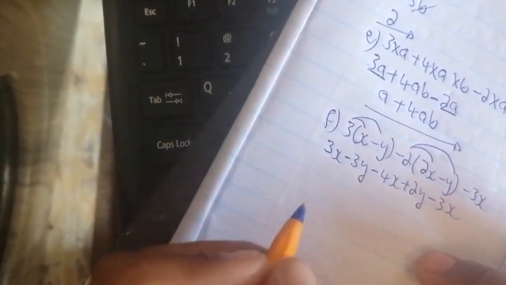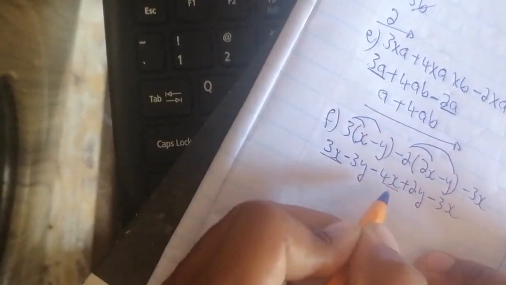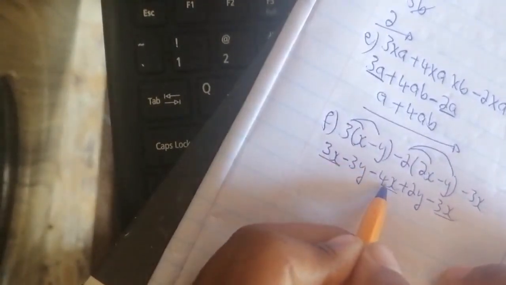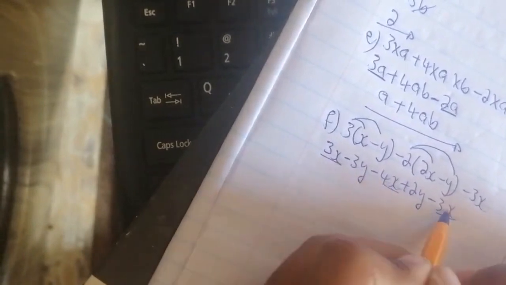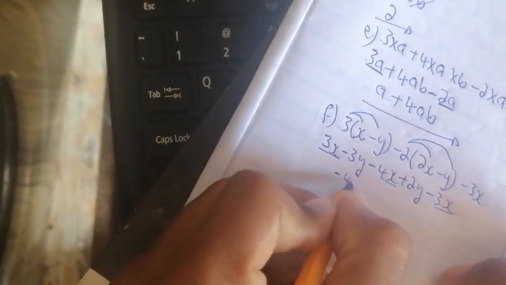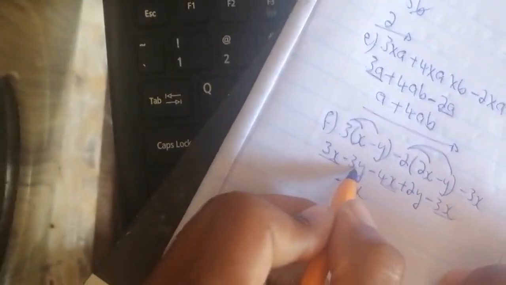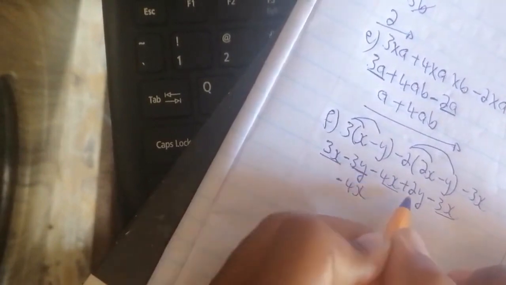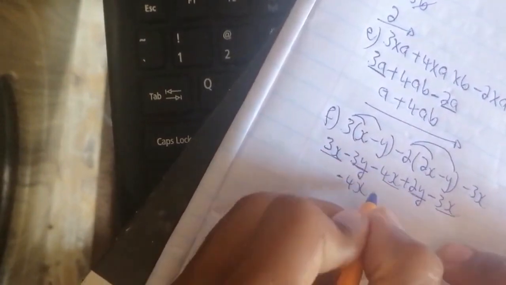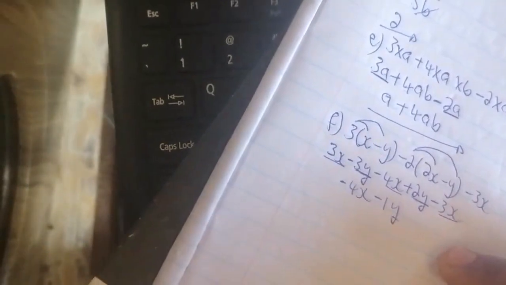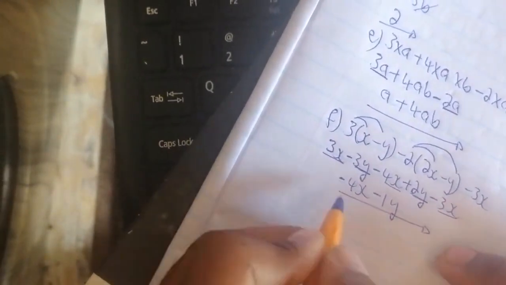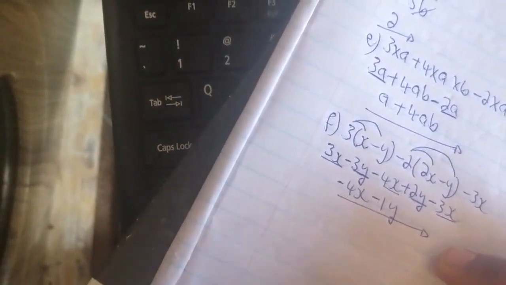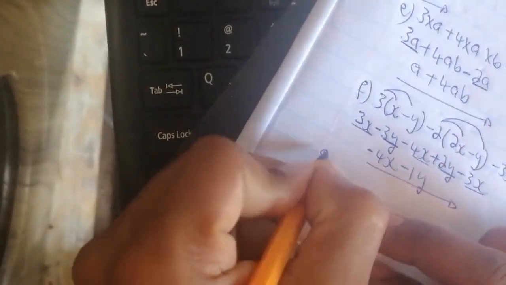And then we can group the like terms together. This has x, x, and x. So 3 minus 4 is minus 1. Minus 1 minus 3 is minus 4x. Now I go to y's. Minus 3y plus 2y, it's minus 1y. And you are done. You cannot add those two because they are not the same. And then that works just fine.